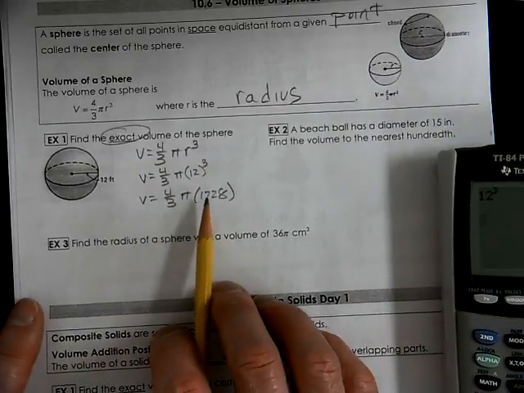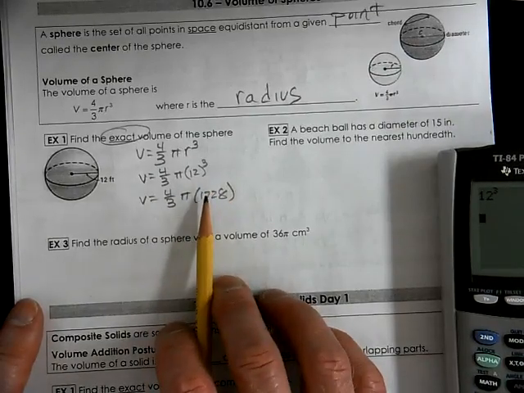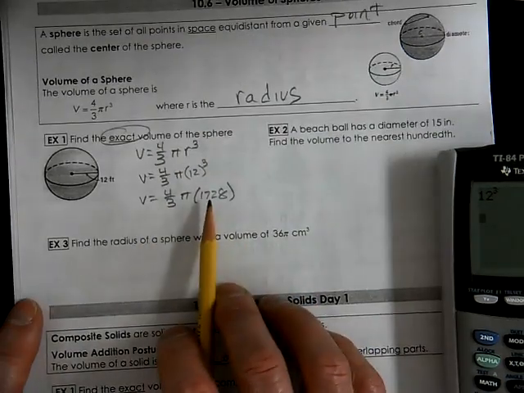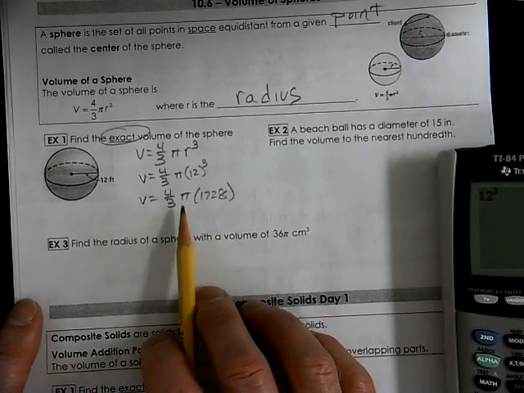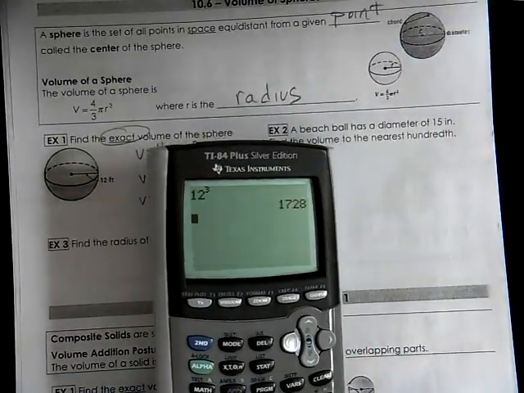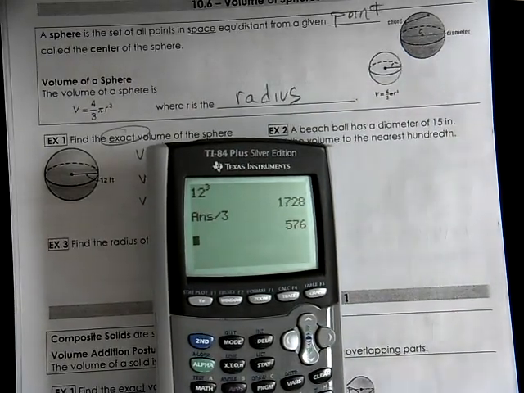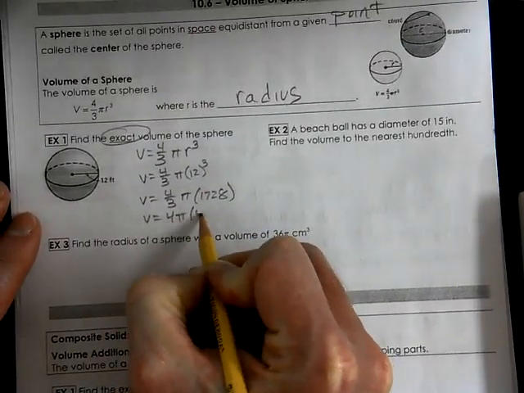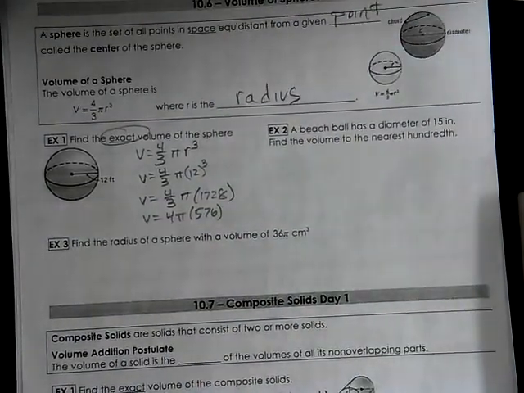Now as we look at the number 1728, we have 1 plus 7 plus 2 plus 8. That's a total of 18. Does 3 go into the number 18? Yes. Therefore, 3 goes into 1728. It's a fun fact about 3's. So if we divide that by 3, we get 576. So I divided the 1728 by 3.